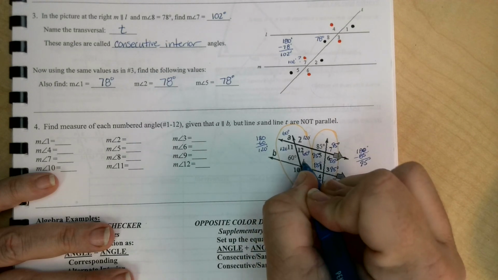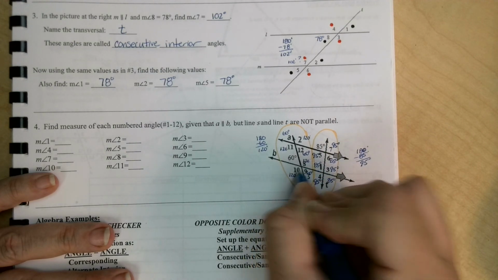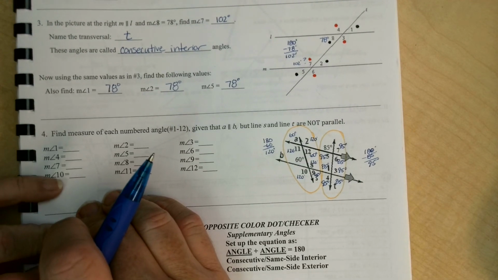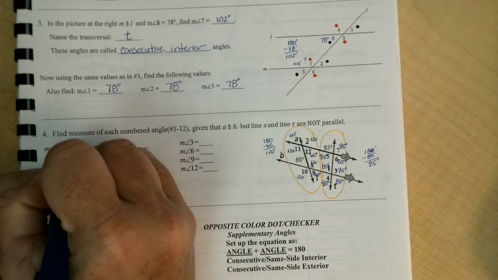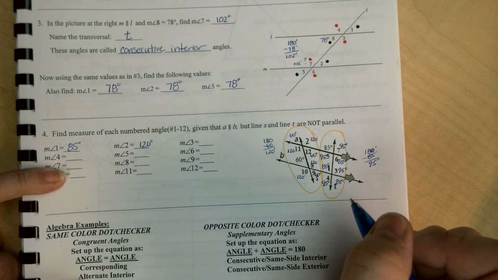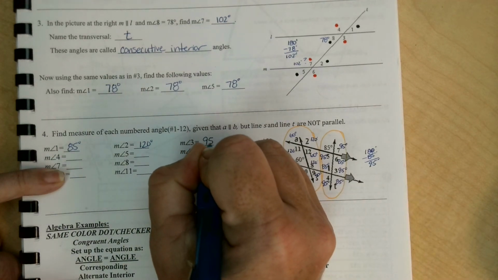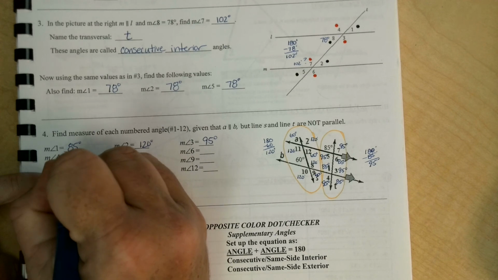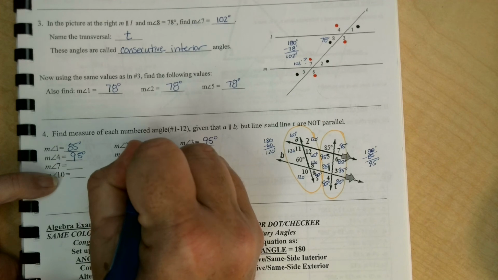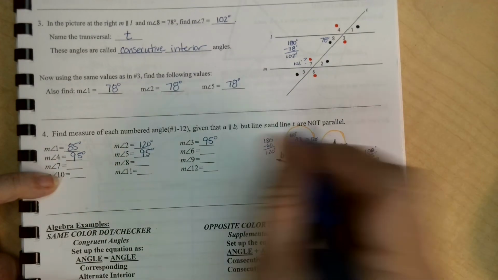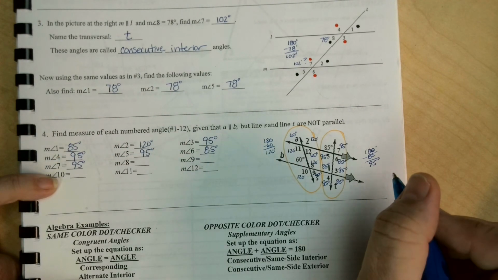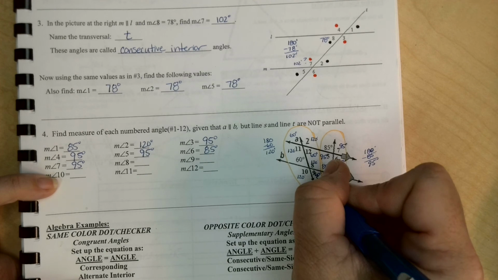So how'd you do? What'd you think? Is that what you got? So I like to write on the picture and figure out what everything is, and then come over here and fill everything in. So angle 1 would be 85. Angle 2 would be 120. Angle 3 would be 95. Angle 4 would be 95. Angle 5 would be 95. Have to find them all. Angle 6 is 85, while 7 is 95. Angle 8, jumping over to transversal S, is 120.